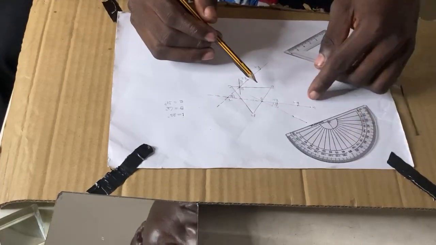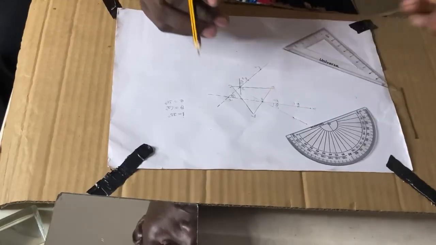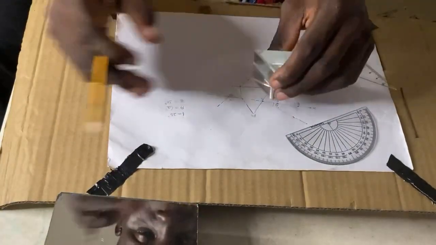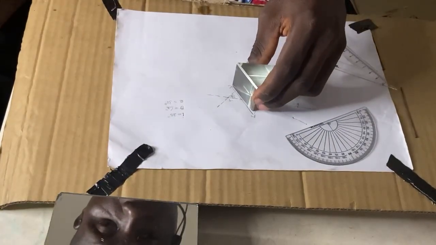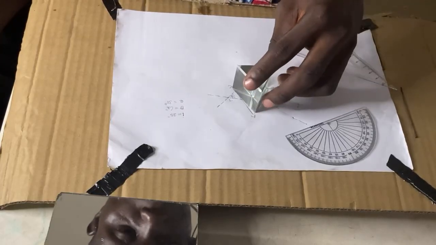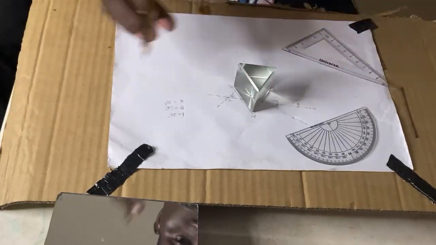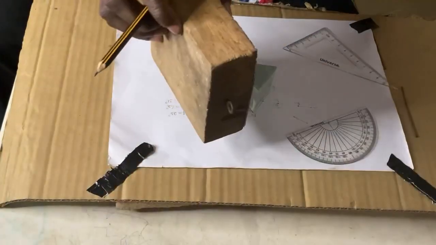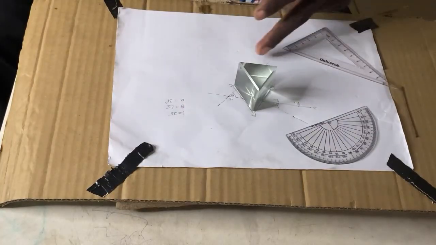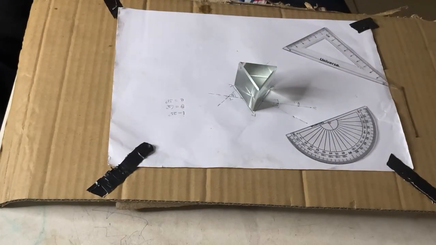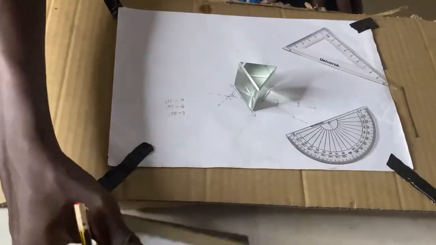Then you put pin 1, pin 2. Then you replace it with your triangular prism. And because you replace it with your triangular prism, you place your mirror again in contact with this. Then you look at your R3 and R4. So that's that about the experiment.